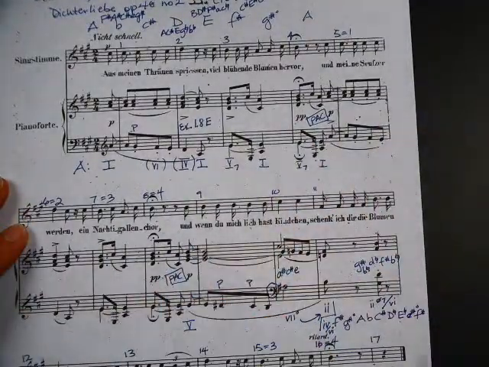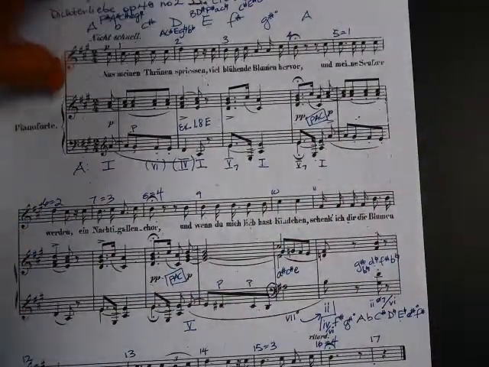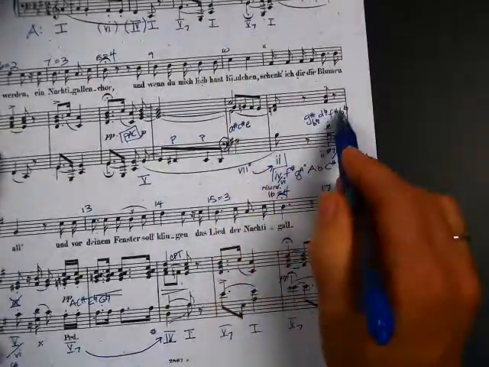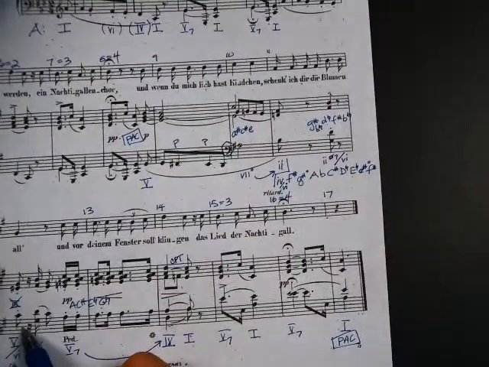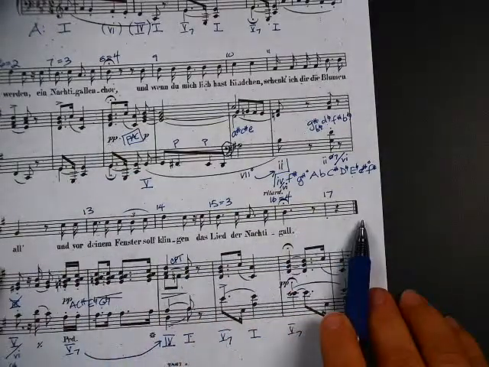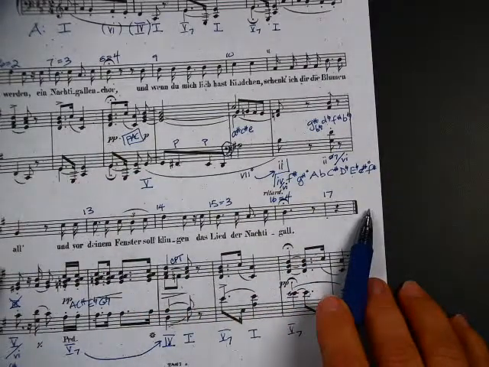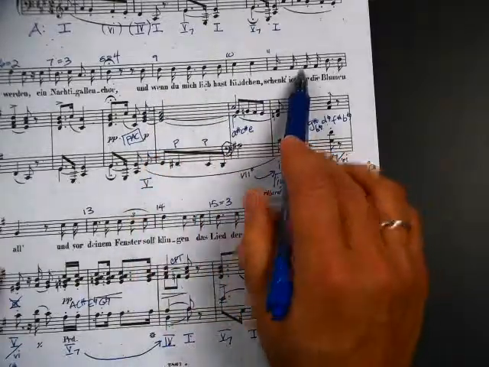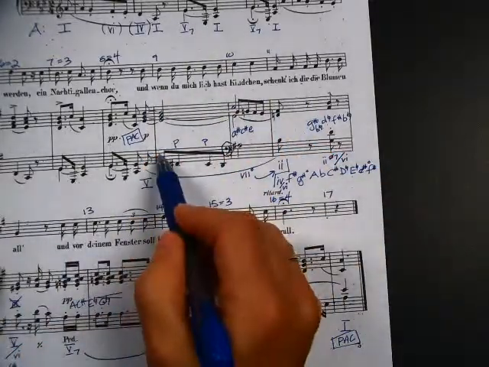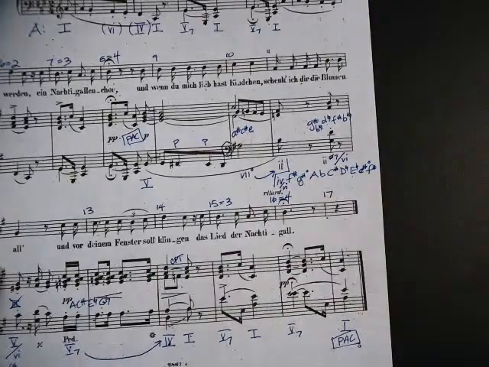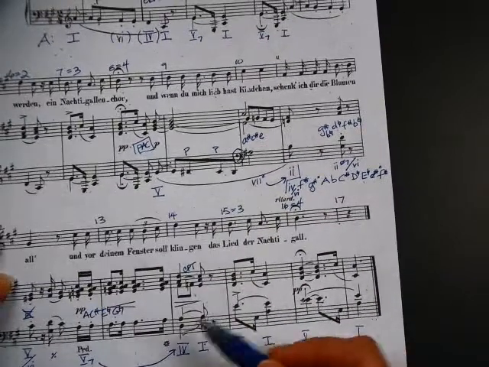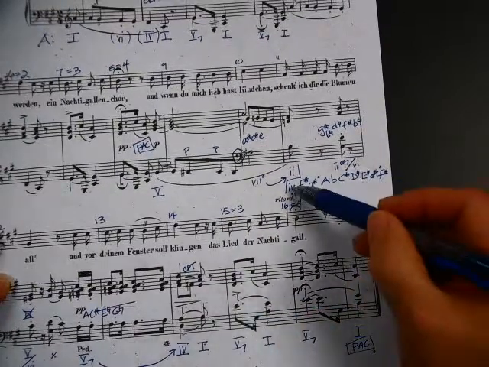Measures 9, 10, 11, and 12, there is another section before the repetition, a varied repetition of measures 1 through 4. 9, 10, 11, and 12 starts in the dominant. It doesn't cadence in the dominant. Instead, we get 4, 2, 5 in the key of F sharp minor.